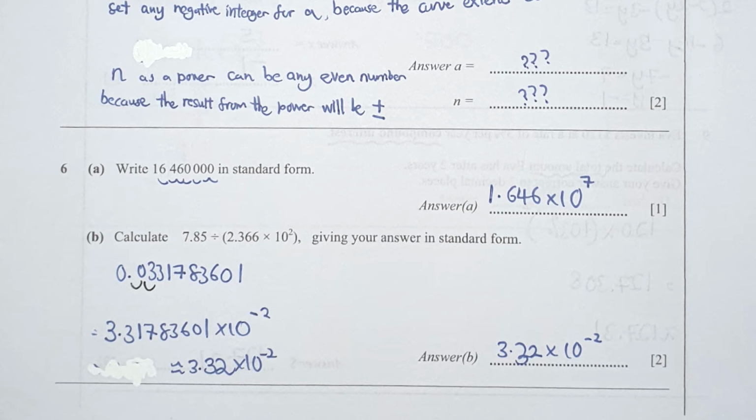And question B, okay, I key in everything into my calculator and get the following result, which is 0.03317833601. Okay, I then change it into standard form by shifting it to the right by 2 places. We change my answer into 3.317833601 times 10 to the power of negative 2. So I convert it into 3 significant figures. You will get your answer as 3.32 times 10 to the power of negative 2.